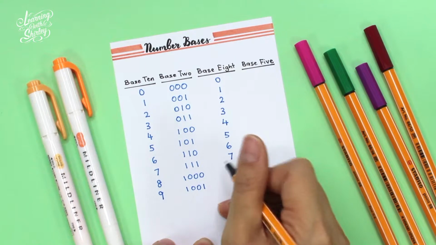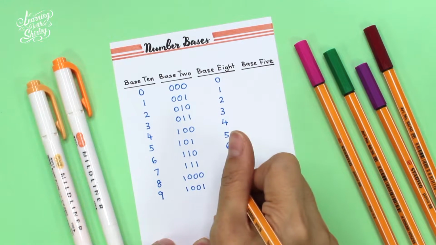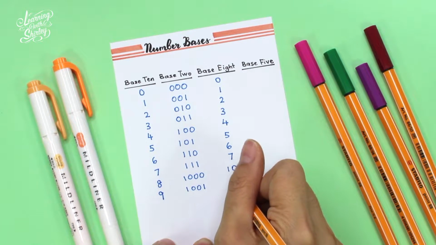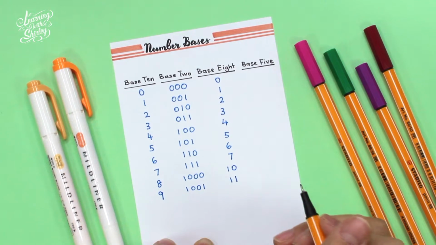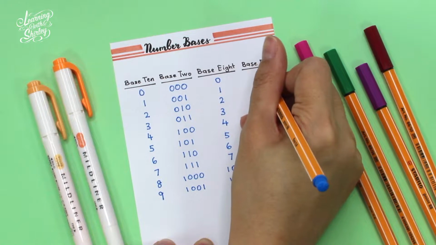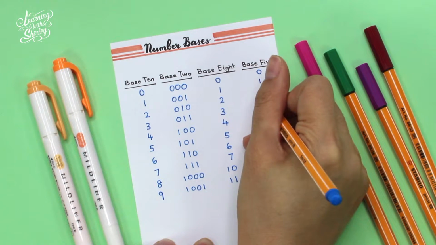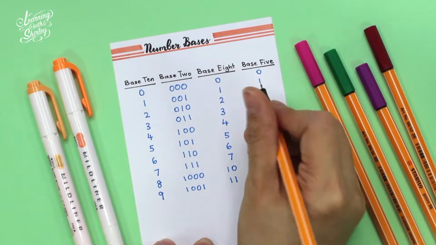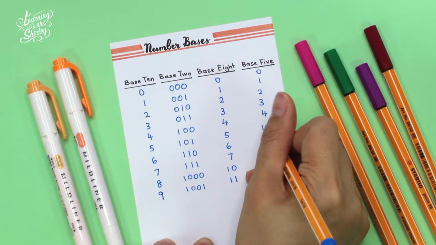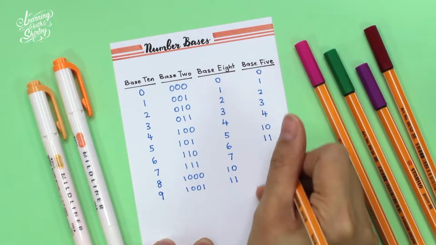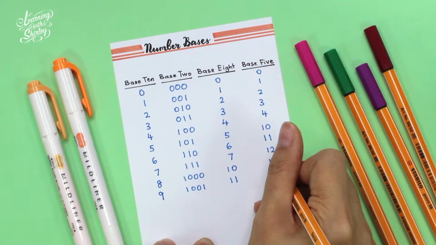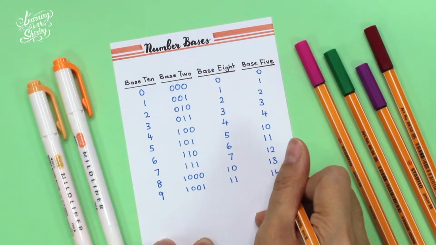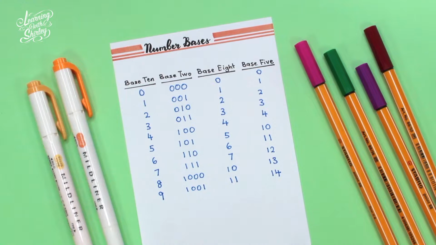As for base 8, the digits are 0, 1, 2, 3, 4, 5, 6, 7. For base 8, we can't use digit 8. So the next one would be 10. Next one will be 11. As for base 5, 0, 1, 2, 3, 4. We can't use 5 because it's base 5. So the next one will be 10, 11, 12, 13, and 14. So can you see the comparison? Okay, let's look at the next part.